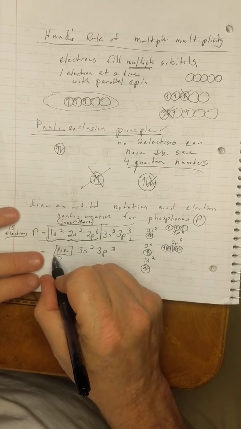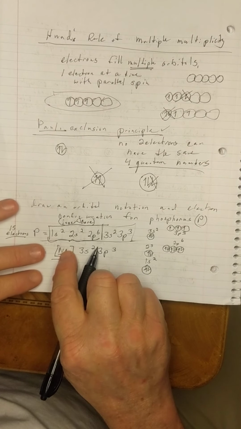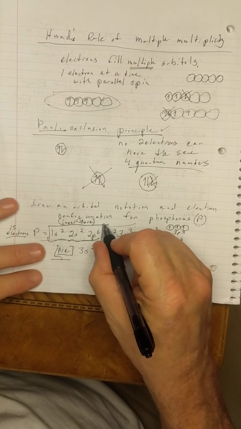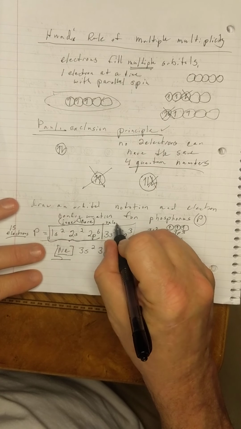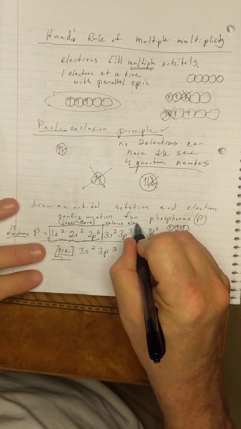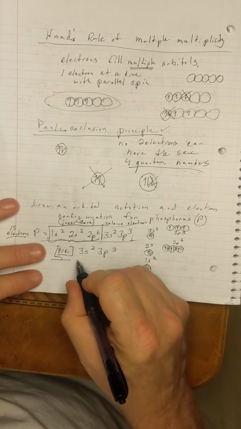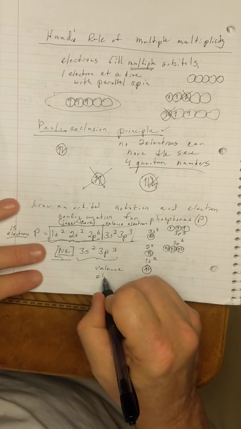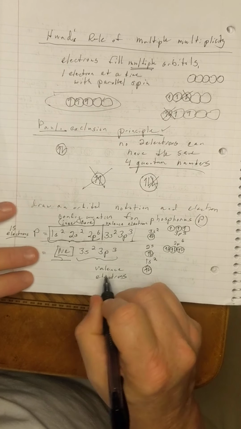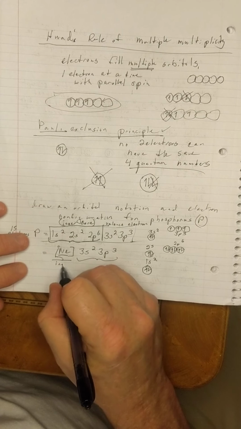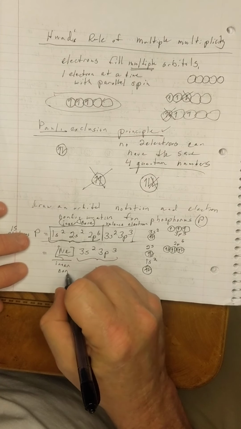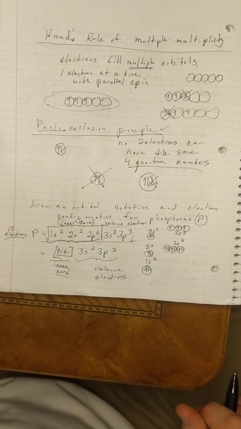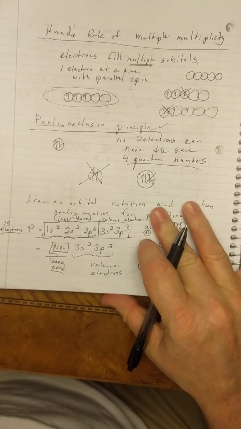The electrons are the noble gas neon. These are called your outer electrons. These are the important ones. These are called your valence electrons. They're the ones involved in bonding. This is the inner core. And the reason why we're learning this is so we can get the bonding, okay?